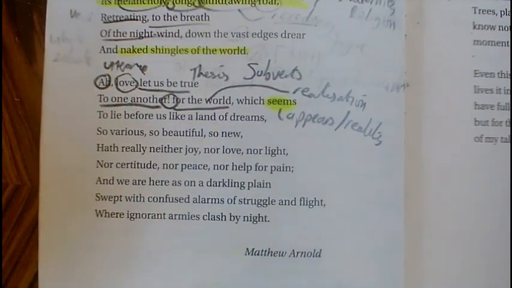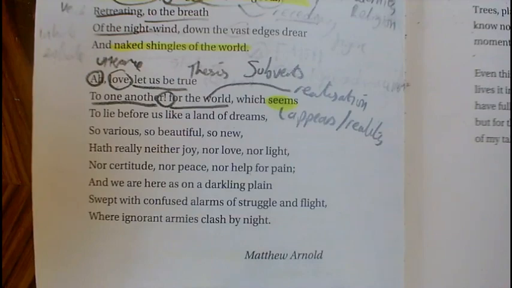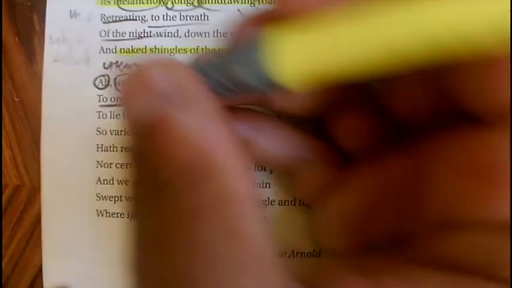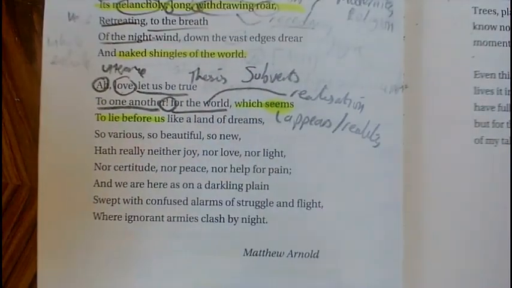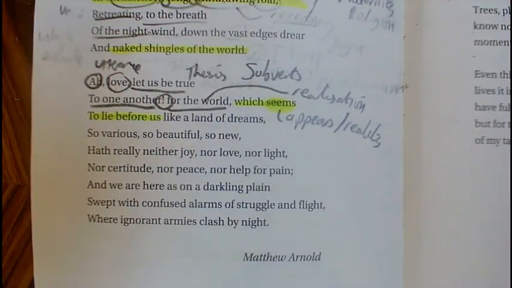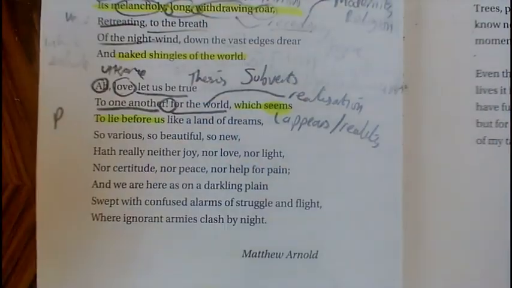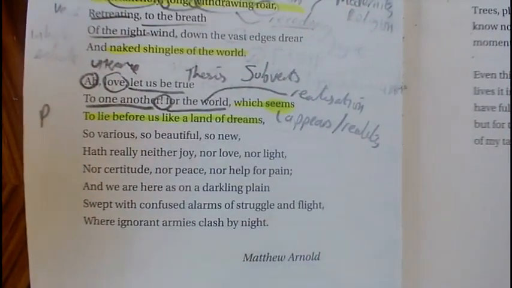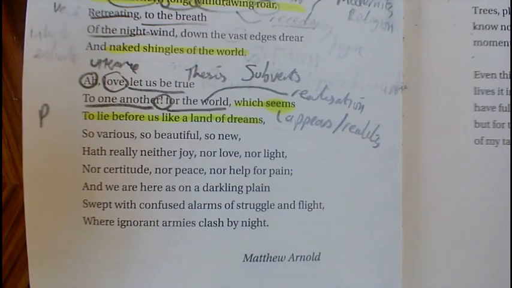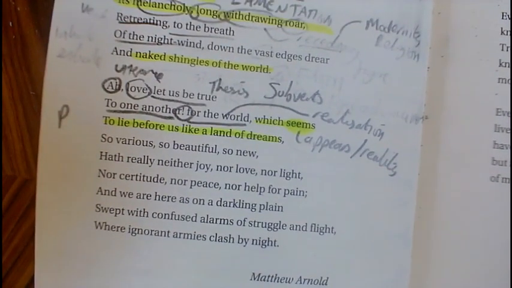So he's saying here, the world lies before us, and again that's kind of like the moon which was lying before him, against this idea of the feminine figure in the poem, which is quite interesting. So the world which seems to lie before us, I'll just put P for personification, like a land of dreams. Okay, that's fairly obvious as a symbol. It represents the endless opportunities, endless possibilities, happiness, etc., etc.